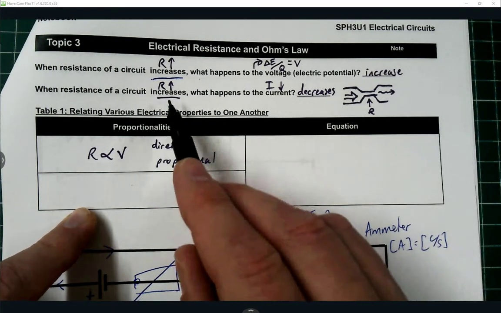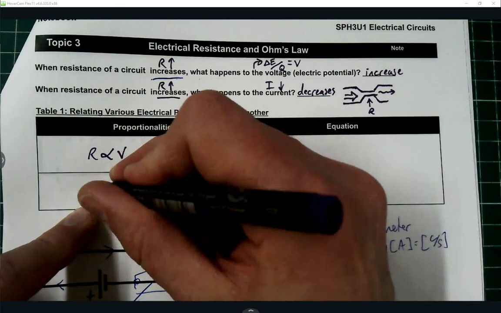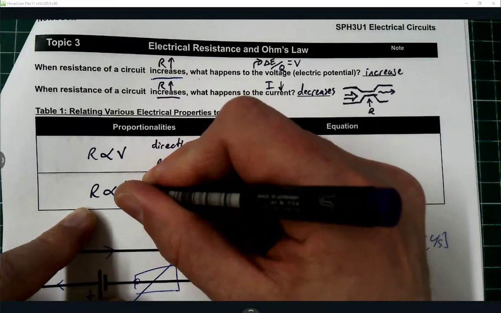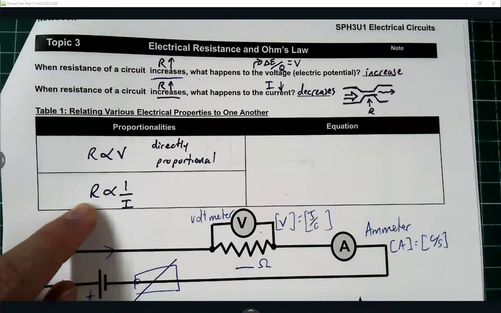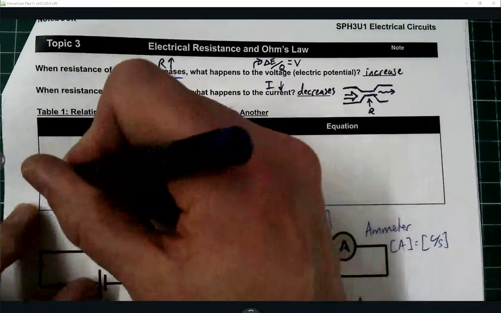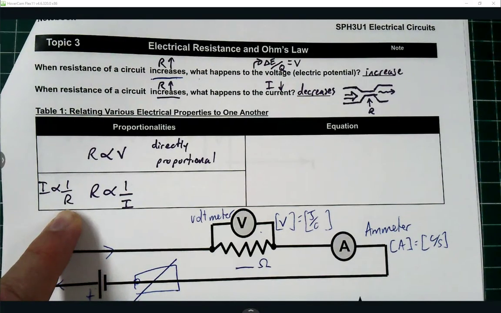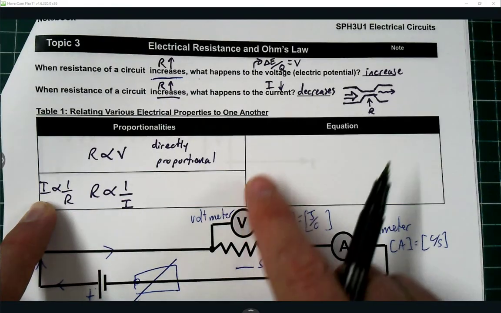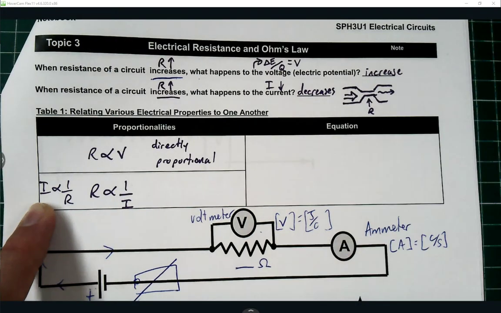What we're saying here is that if I increase the resistance, I will decrease the current. And so the way that we write that is that it's not proportional to the current. What we say is that it's inversely proportional to the current. Now, sometimes people will say resistance is proportional to 1 over I. You could also say current is proportional to 1 over R. But look at this. If that R in the denominator gets big, that means the current is going to get small. Resistance increases, current decreases. That's what this proportionality statement is saying.